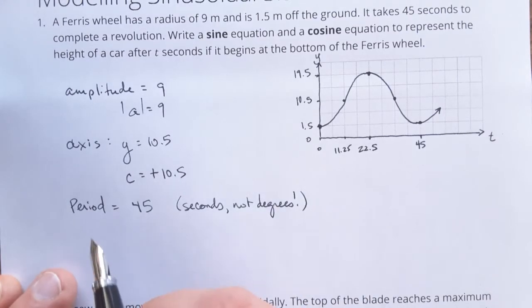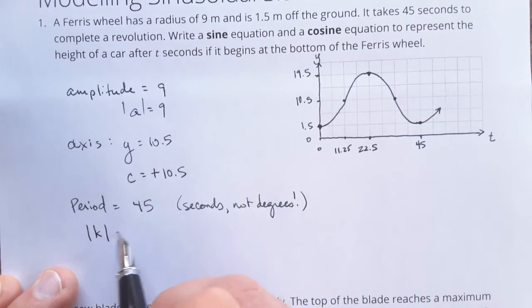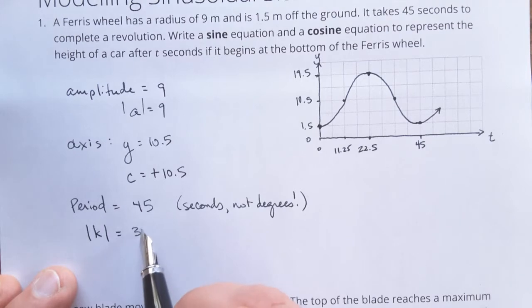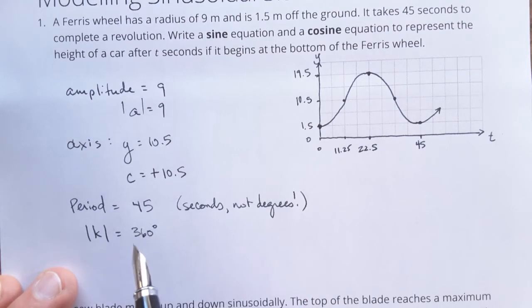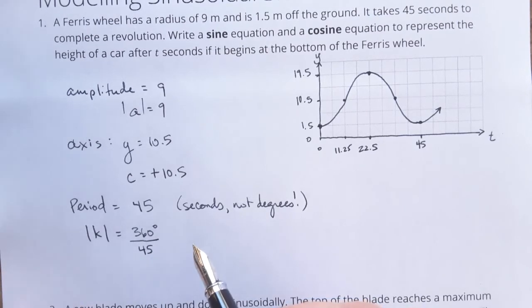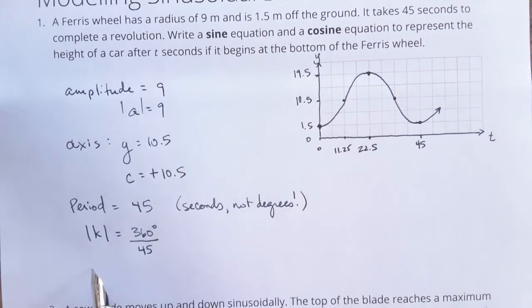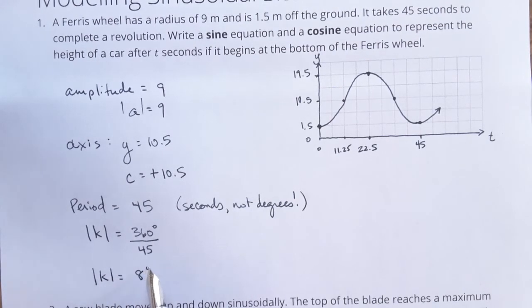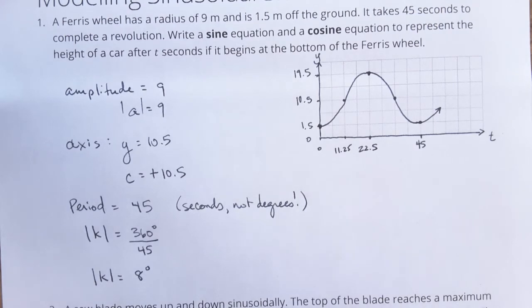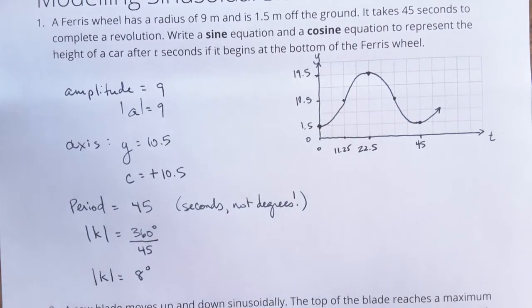Remember, the k value can be calculated by taking 360 degrees, there's the degrees, and dividing by the period. Now usually that's also written in degrees, so k has no units, but here 45 is not in degrees. We have 360 degrees divided by 45. The absolute value of k is actually 8 degrees. It's written in degrees. We're going to see why that's important when we go to write our equation.